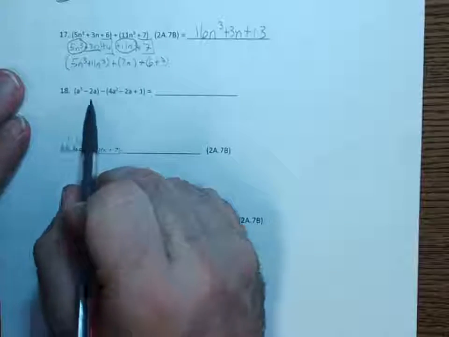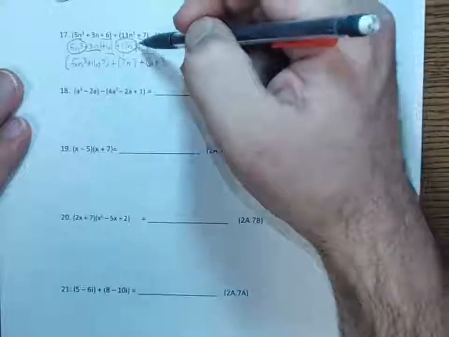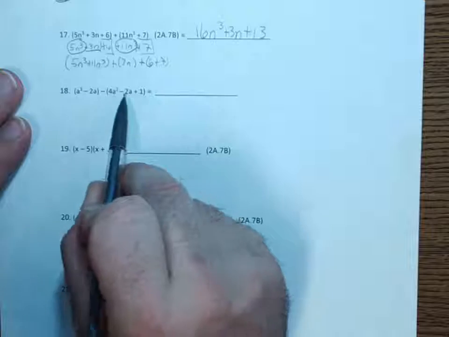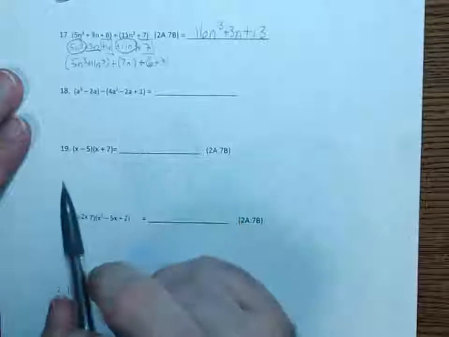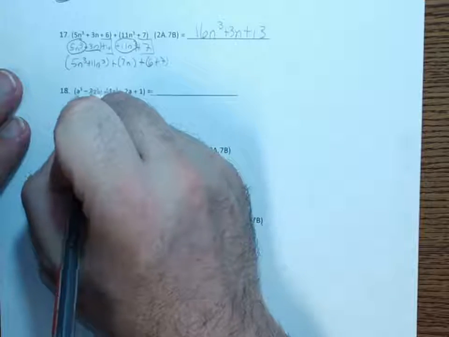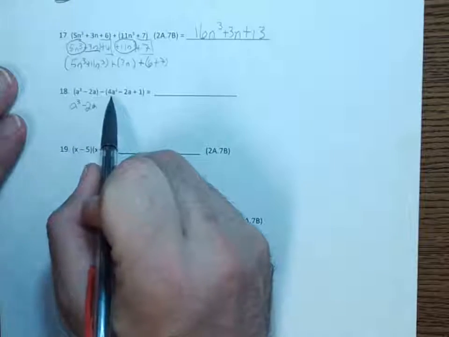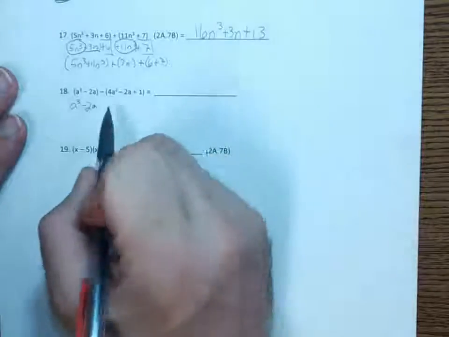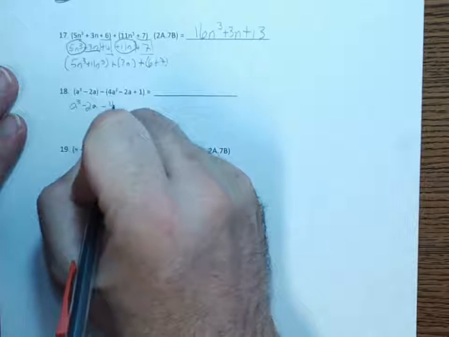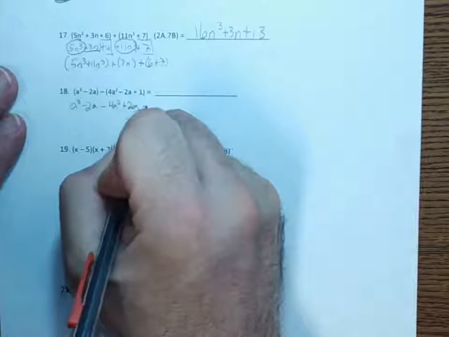We have a similar thing going on here with number 18. Now it's subtraction, but I can handle it just like I handled number 17 as long as I change the signs of all of these things that come after the minus when I drop the parentheses. What I mean is I can drop the parentheses of the first one, a cubed minus 2a, and simply rewrite that. When I drop the parentheses of 4a squared minus 2a plus 1, I have to adjust all of the signs.